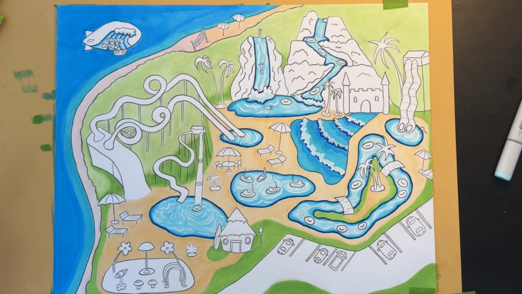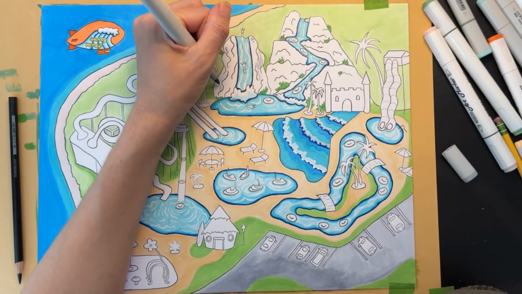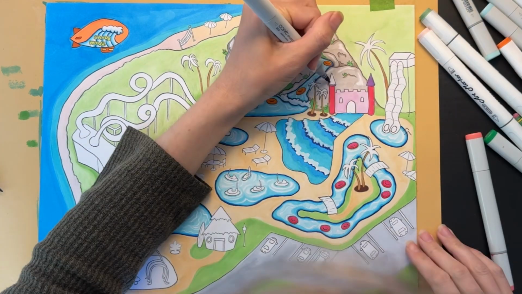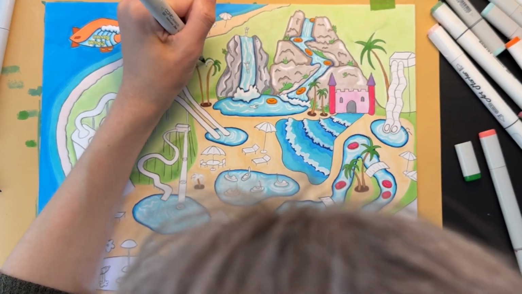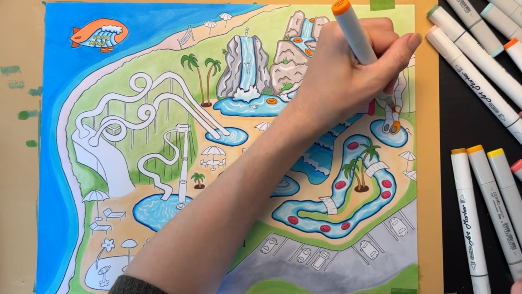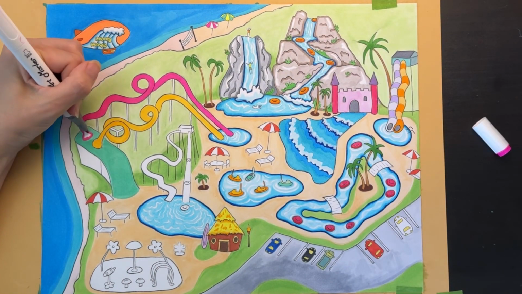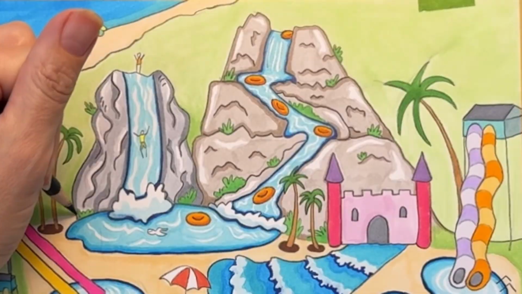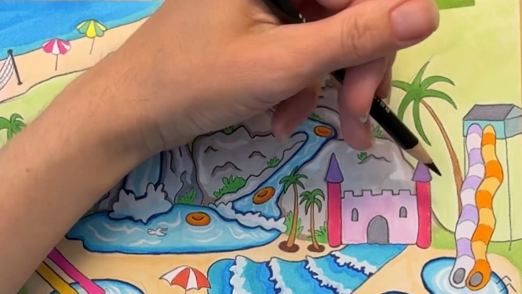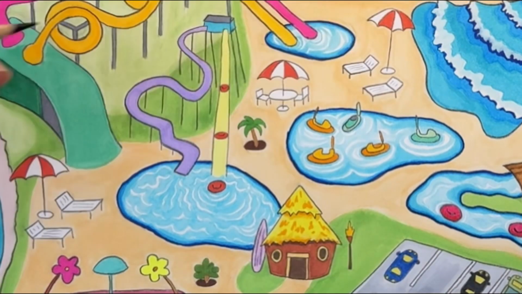Remember that your water park doesn't need to look exactly like mine. Maybe you'll want to design different rides and attractions in your picture, or you'll have different ideas. Just use your imagination and have fun. I'm using some bright colors to color in my water slides because I want them to really pop out. When you're all done coloring, grab a black colored pencil or an ultra-fine Sharpie and outline the main objects in your picture so that they pop out and you can see them better.